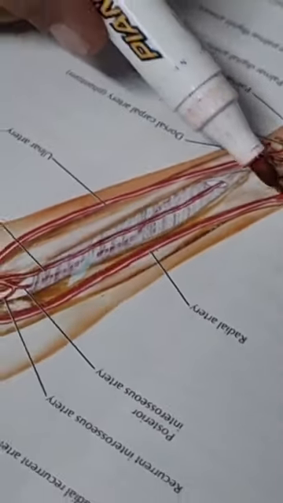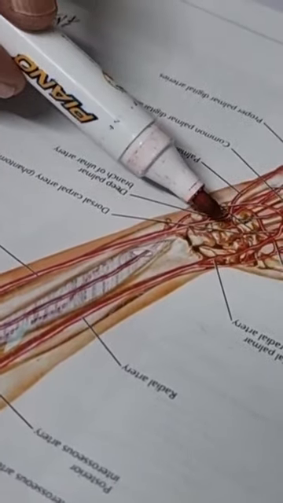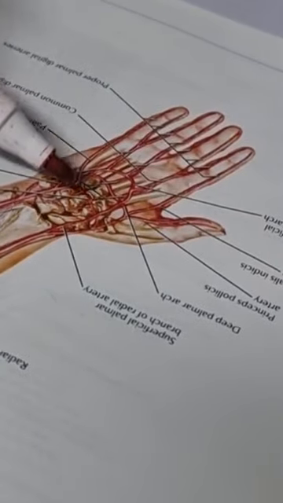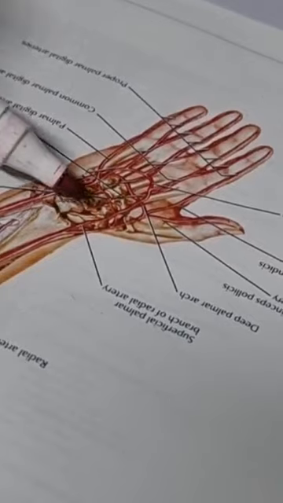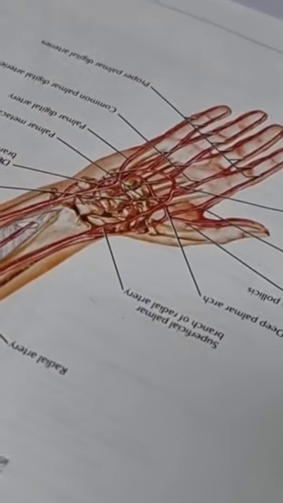Then second is the transverse anastomosis. That is, look, from the ulnar artery to the radial artery, branches anastomose with one another transversely. For example, you can see over here at the palmar carpal arch, branches from the radial artery anastomose with the branches from the ulnar artery.